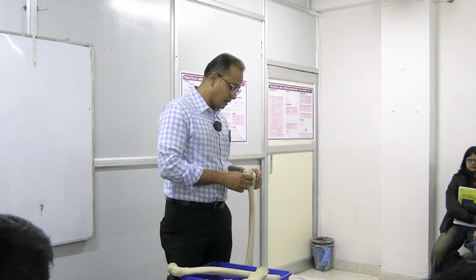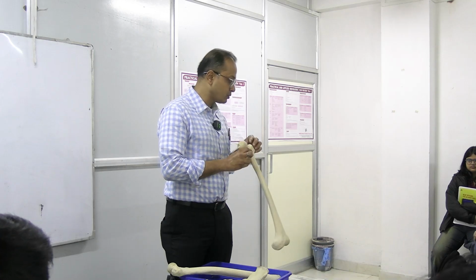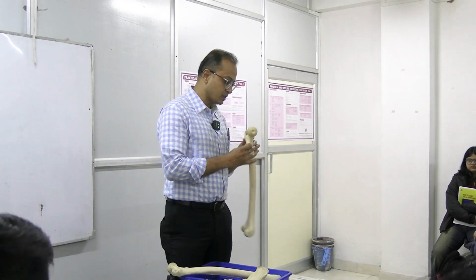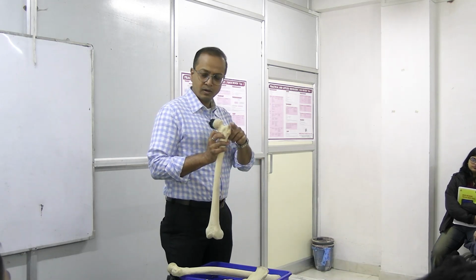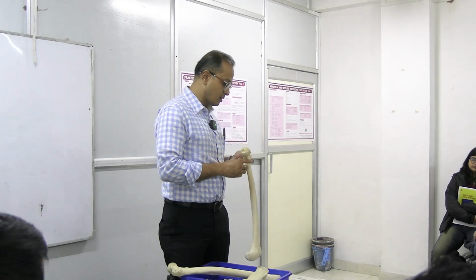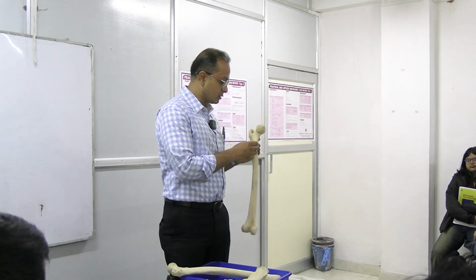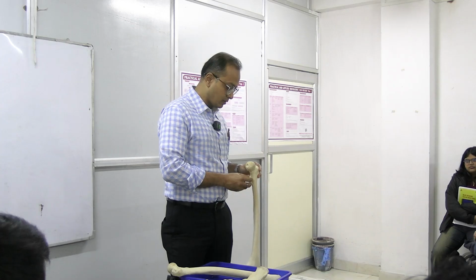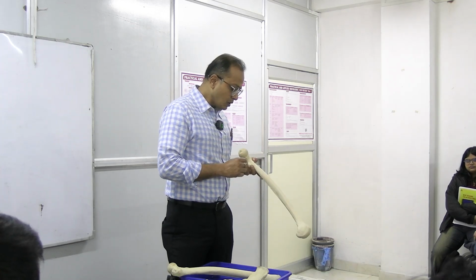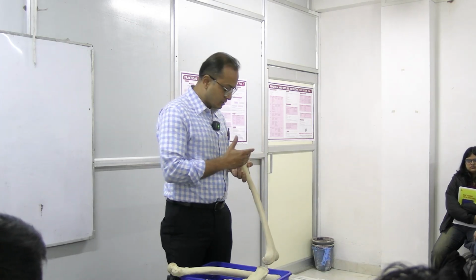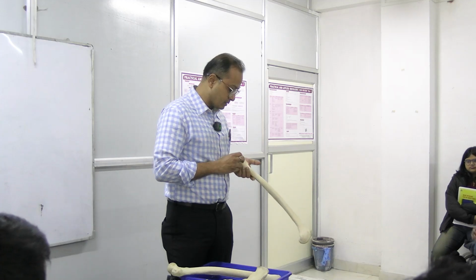Then, at the upper end, near the neck, we have features that we call trochanters. There are two such projections. One is square, quadrilateral, which is known as the greater, and this one is smaller, the lesser, right? Greater and lesser trochanter, which are bony projections present in this particular aspect.